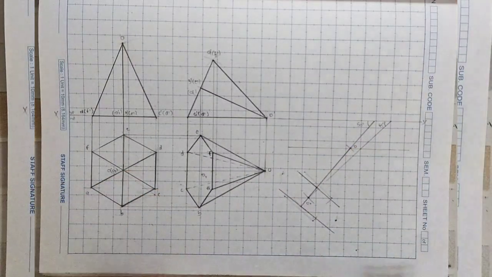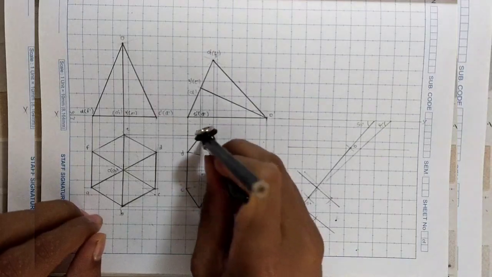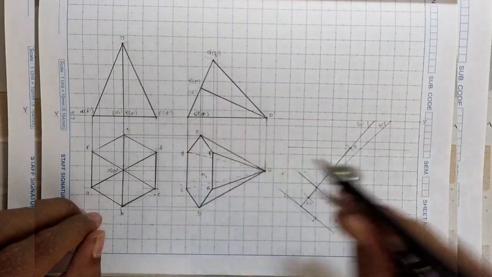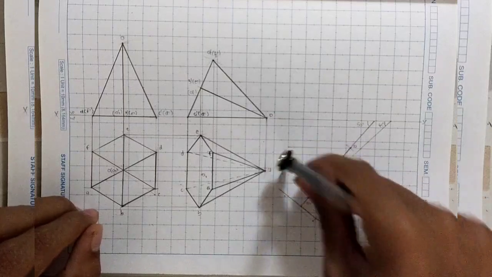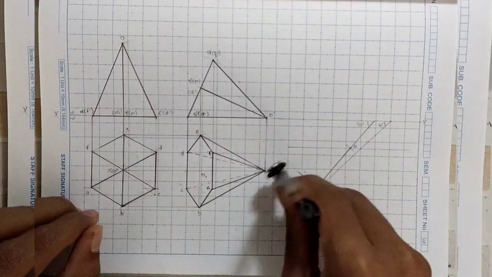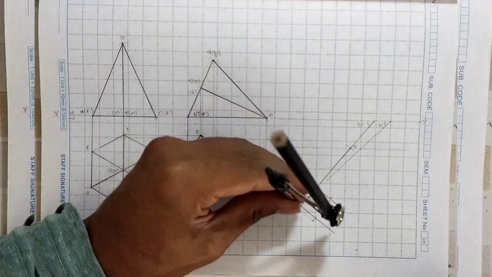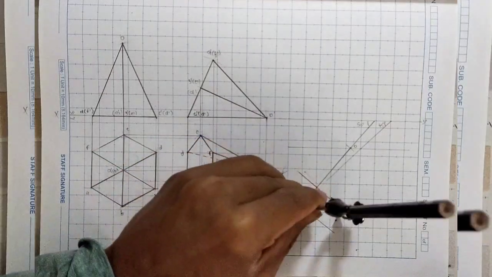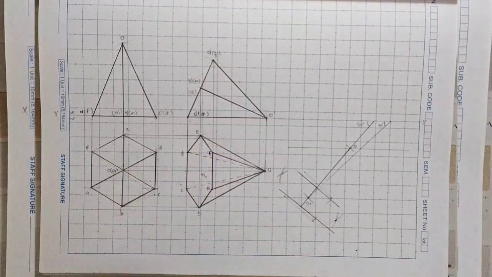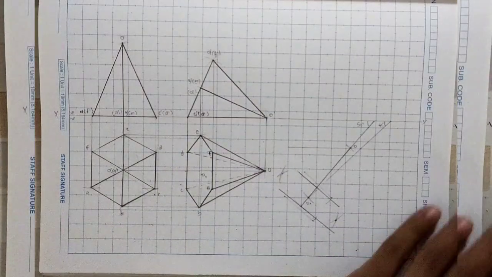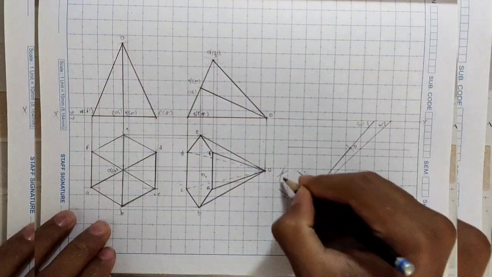Now what I'll do, once again I'll just cross check this E coordinates if it is the same. Okay, so it's correct.